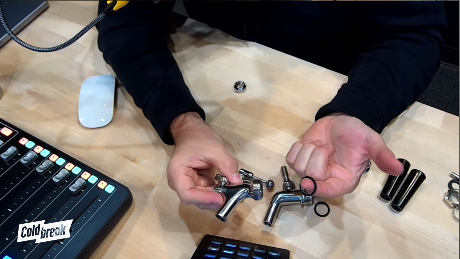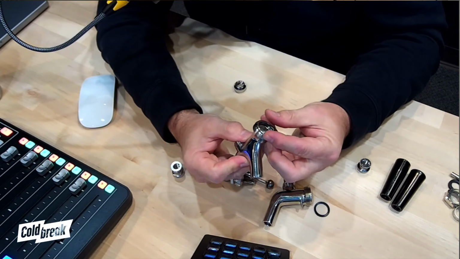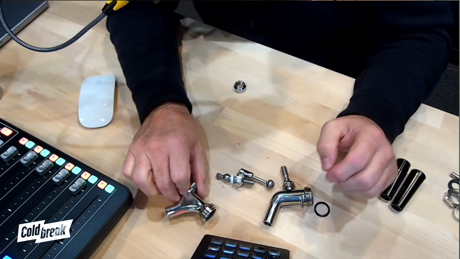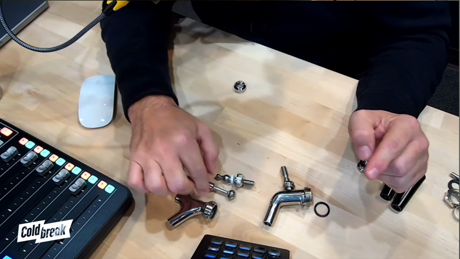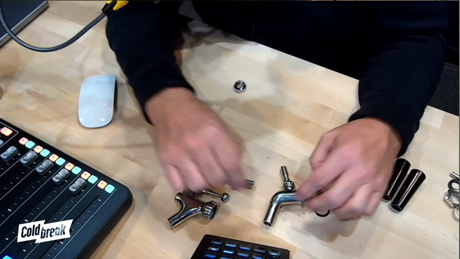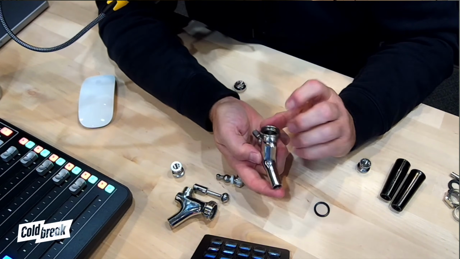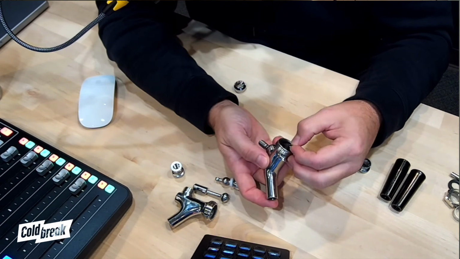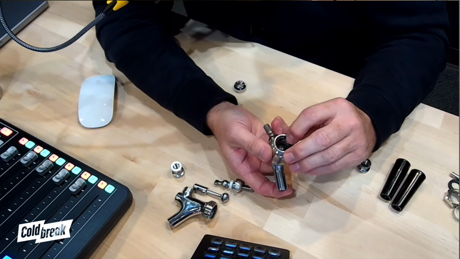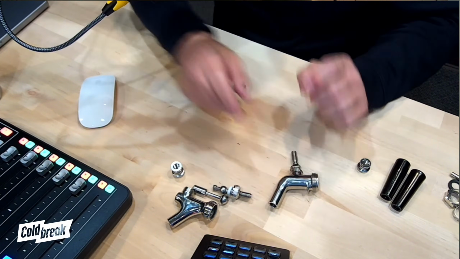In a standard faucet, there's only one gasket. In a forward sealing faucet, if you ignore that one, because that one's permanently installed, there's one on the inside, plus there's one at the back of the faucet where the faucet meets the faucet shank.